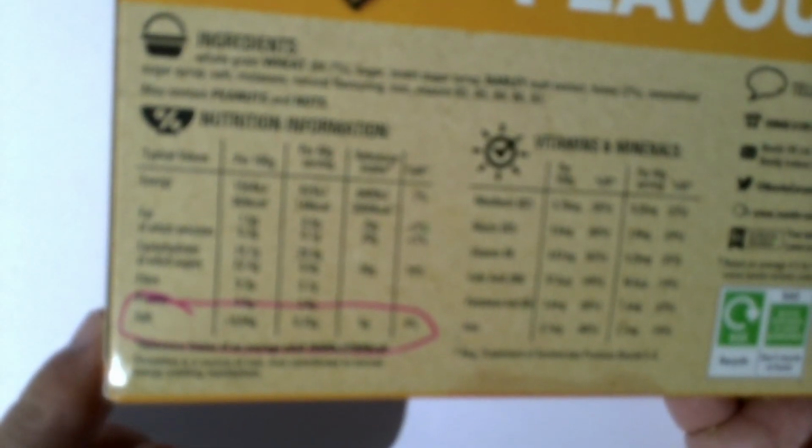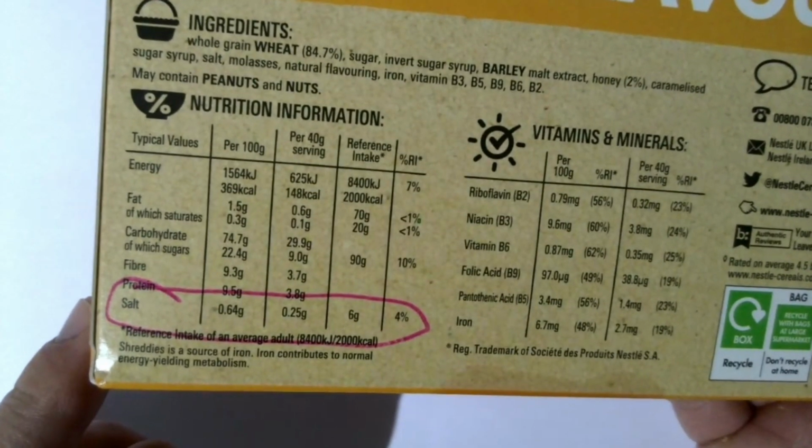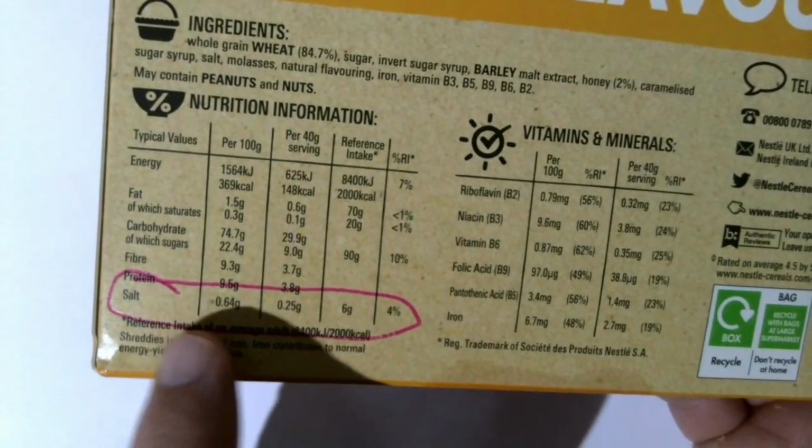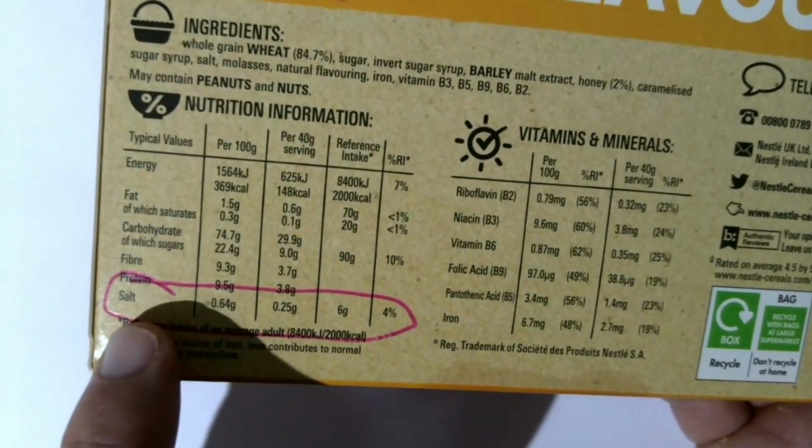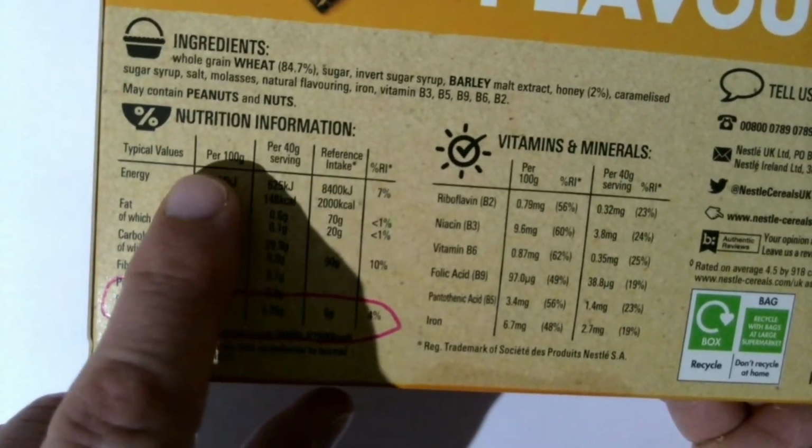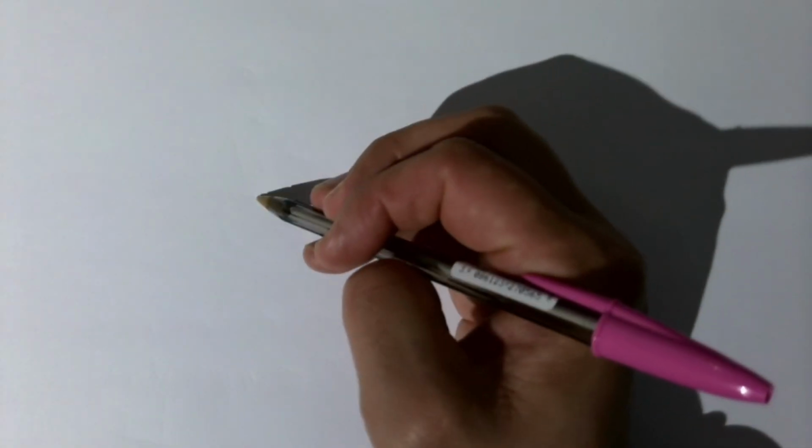A good way to show you this is one of my faves, which is Shreddies The Honey Edition. If you look at the back on any food product, I'll let the camera focus in, that says salt, and it tells you how much salt is within this product in 40 grams, which is an approved serving, and within 100 grams. How do they do it? How do they know? Is there a special machine they put the Shreddies through? No, it's not. They rely on the fact that they know the behavior of water.